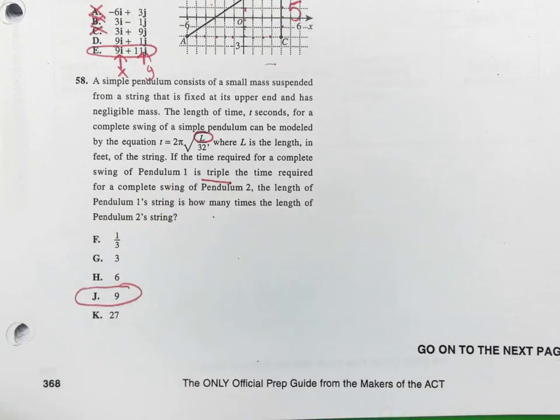Okay. So in other words, you've got 2 strings, and it wants to know how much longer the first string has to be to make it 3 times the length. I know it's a crazy question, but it's kind of simple once you get past what the question was saying. But you got to get past what the question was saying first.